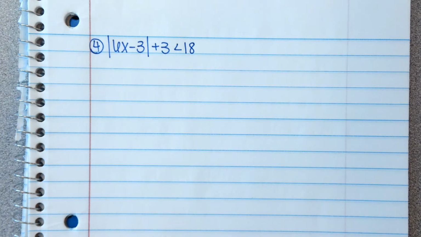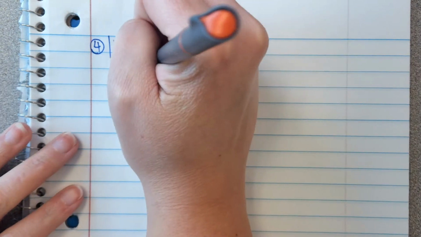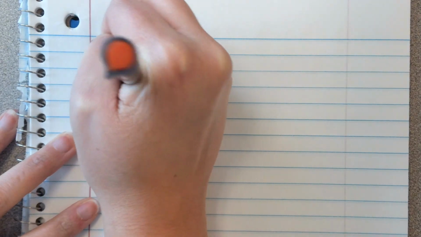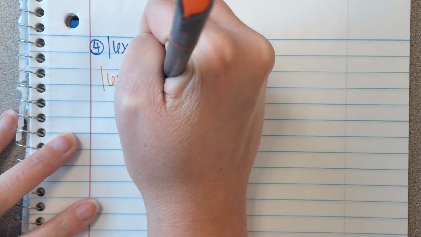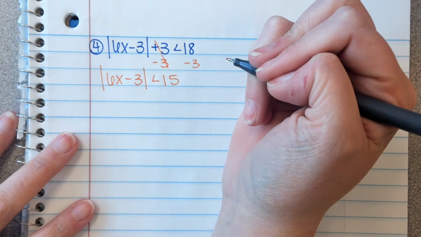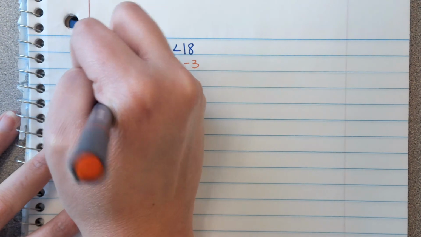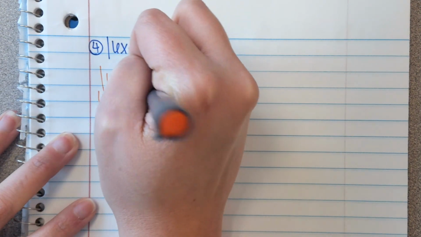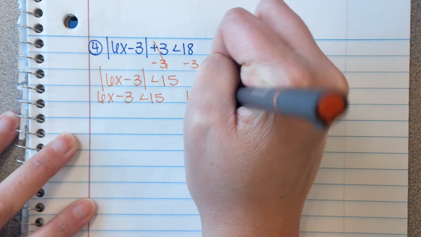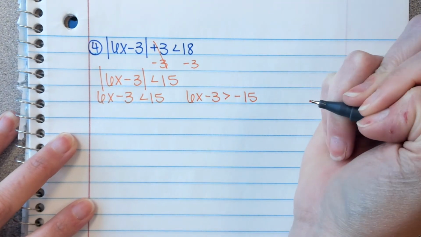Okay, now let's talk about it. So look on the outside of the bars. Do you see an operation? Yeah, we have a plus 3. How do we get rid of a plus 3? We subtract. So subtract 3. We have the absolute value of 6x minus 3 is less than 15. Now, there's nothing left on the outside of the bars, so let's make our two inequalities. 6x minus 3 is less than 15, and 6x minus 3 is greater than negative 15.